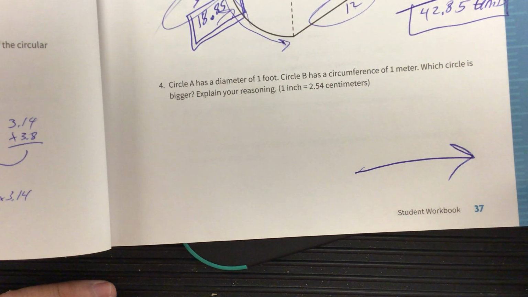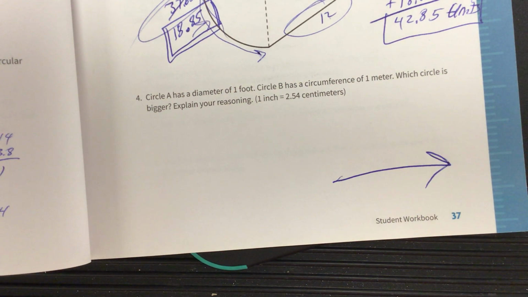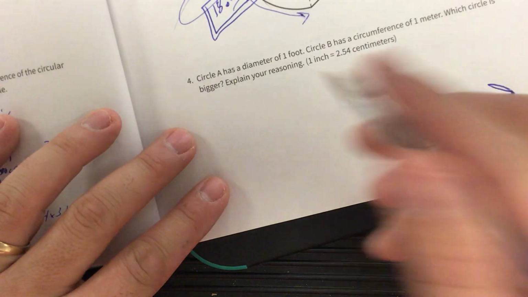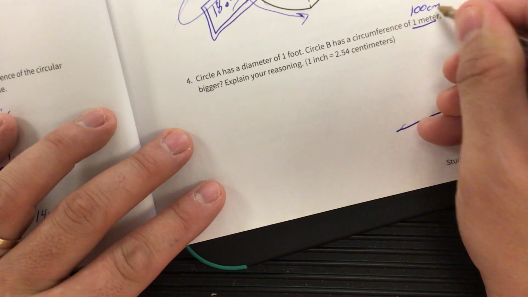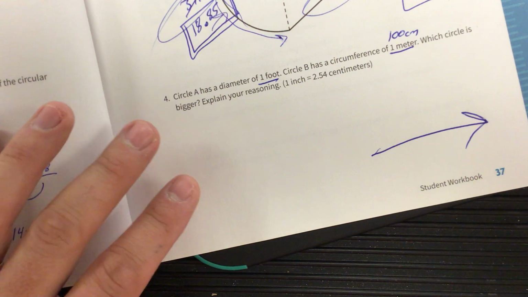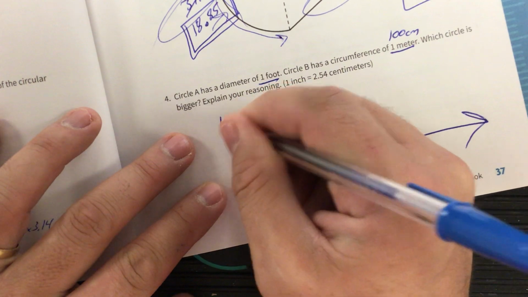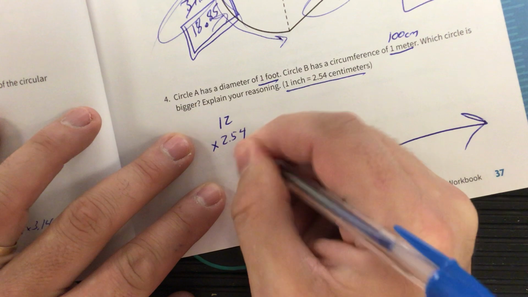Question 4. Circle A has a diameter of a foot. Circle B has a circumference of 1 meter. Which circle is bigger? And explain. Yep. Okay, 1 foot diameter. Let's check it. This would be a circumference of 100 centimeters, right? This is in feet, so you better make it into centimeters. How many inches are in a foot? 12. So 12 inches. We know how many centimeters are in an inch, so 12 times 2.54.